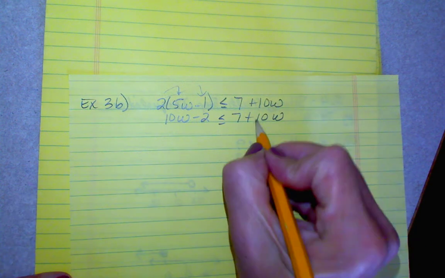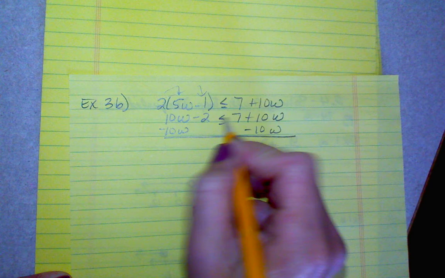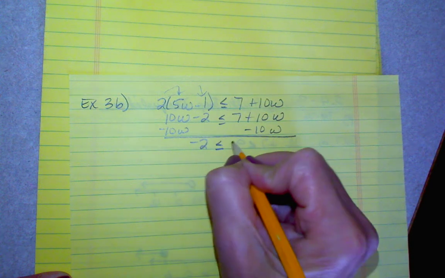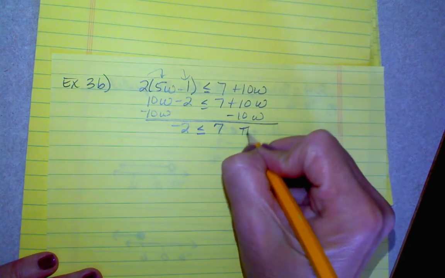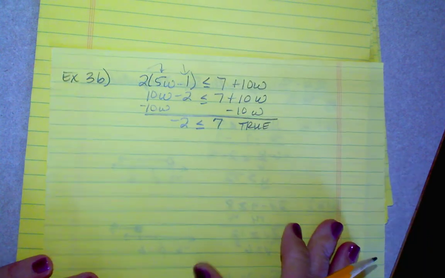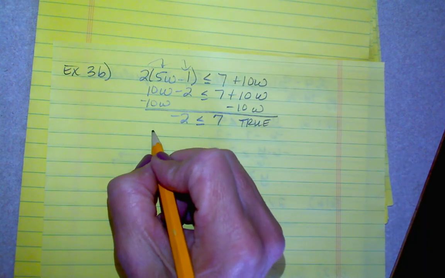Well, that is going to be a true statement. So I'm just going to move this out of the way so you can see what I'm saying. Negative 2, less than or equal to 7. Is that a true statement? True. So guess what type of problem that is? They're going to say all real numbers.